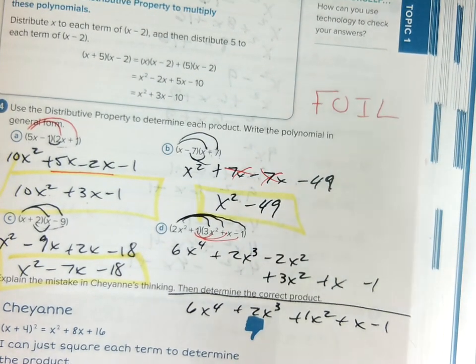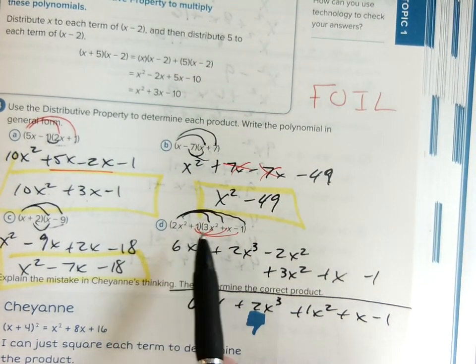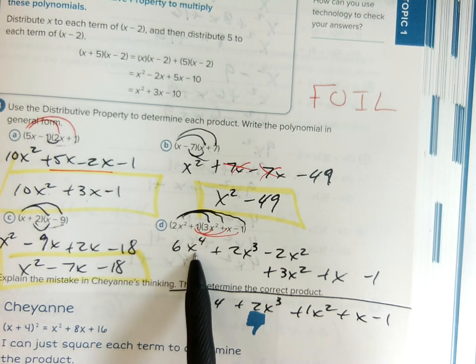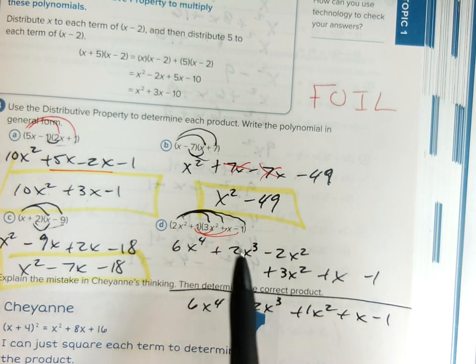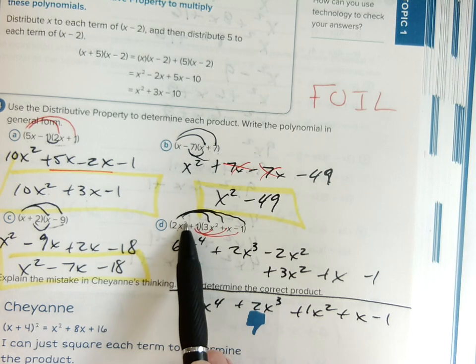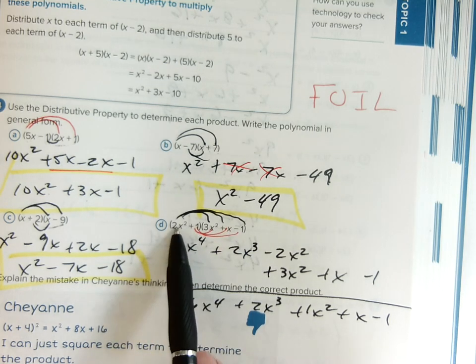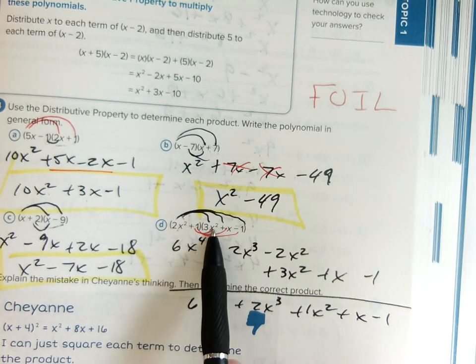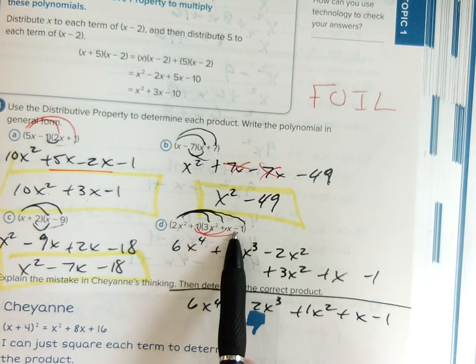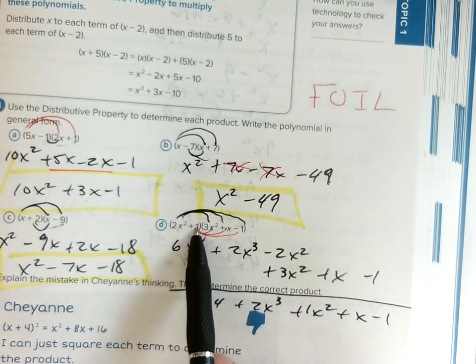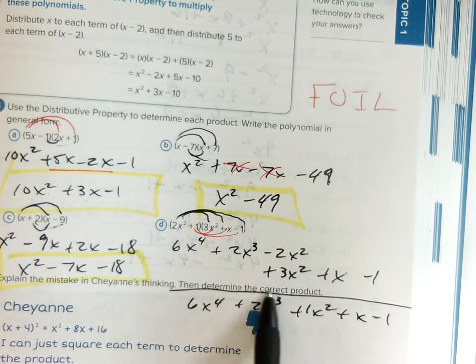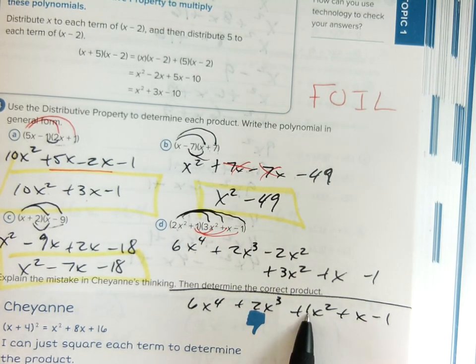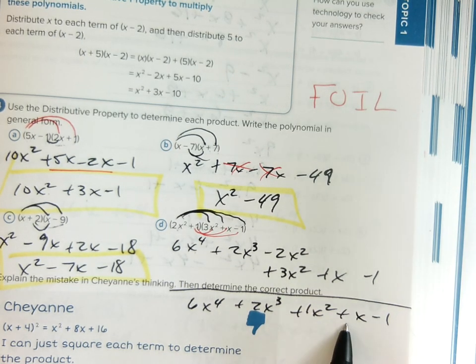D is a little bit bigger because we're going to go 2x squared times 3x squared makes a 6x to the fourth. Then 2x times x is a positive 2x cubed because I got x squared and an x. And then 2x times negative 1 is a negative 2x squared. Then 1 times 3x is 3x squared. 1 times 1x. And 1 times a negative 1. Now I can combine just these two to make a positive 1x squared. So I get 6x to the fourth plus a 2x cubed plus a 1x squared plus 1x minus 1.